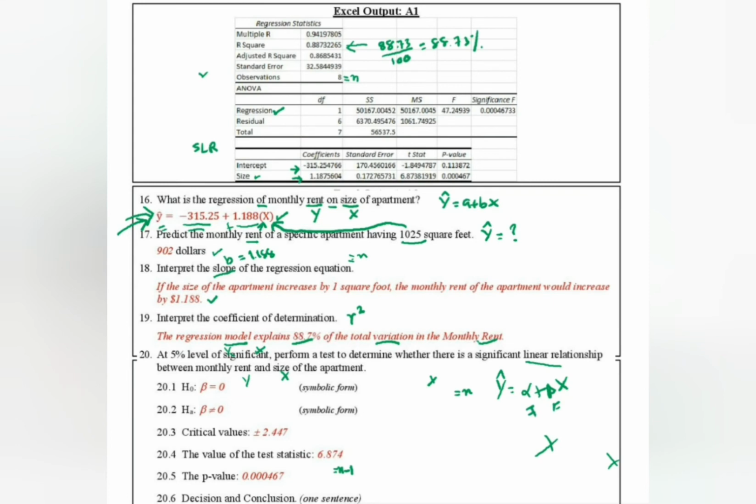Our estimates are only a and b, negative 315 and 1.1. So in the population, if beta is 0, then x will disappear. We don't see dependence of y on x, no relationship. If beta is not 0, then we see relationship. If we change x, y hat will change. Therefore, H0 is beta equals 0, HA is beta not equal to 0.